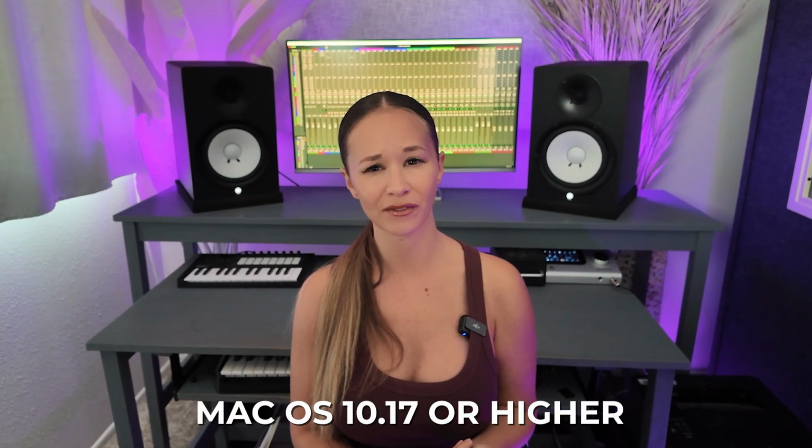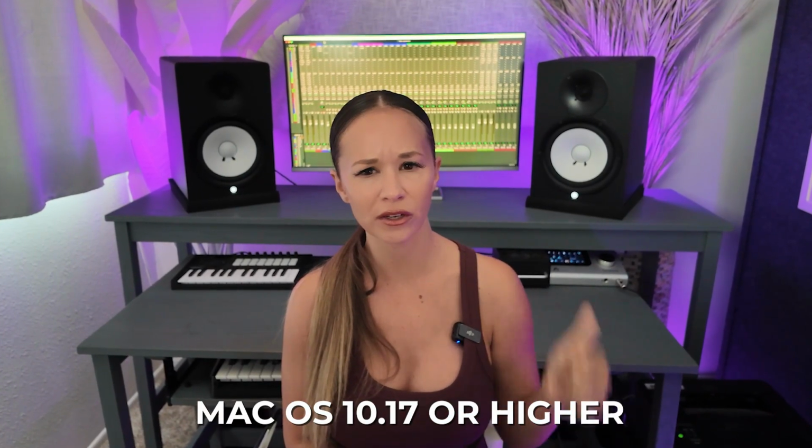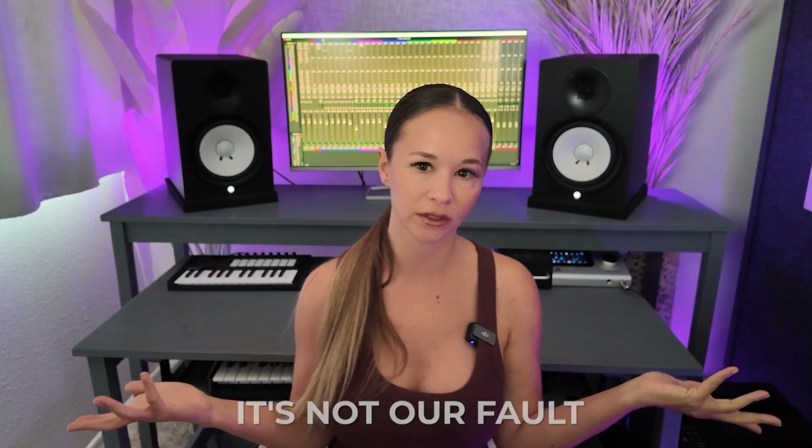Make sure you also have a supported operating system. I believe Pro Tools requires Mac OS 10.17 or higher. I think that's Big Sur and up. Windows requires Windows 10 or higher. If your operating system is super old, Pro Tools might not work with it. It could still work, but if something goes wrong, Avid basically says it's not our fault. So you might need to upgrade your operating system.